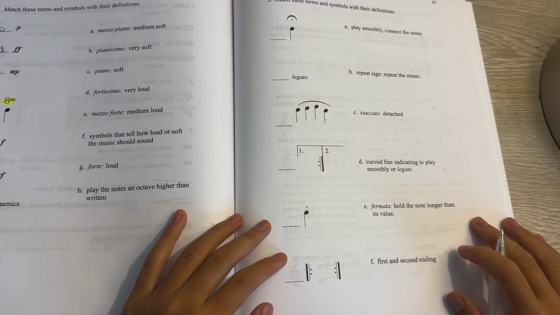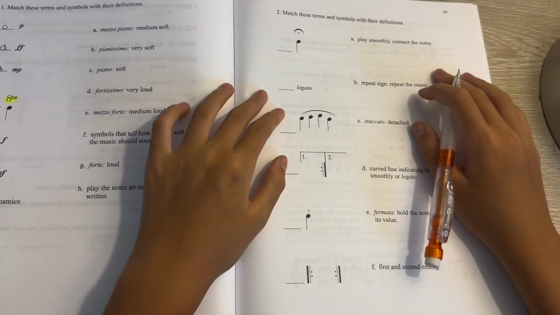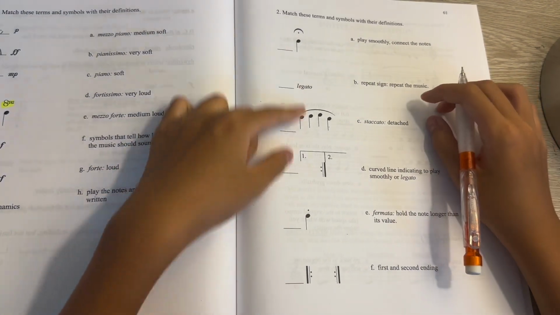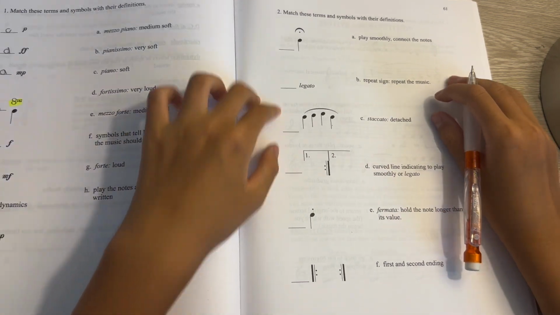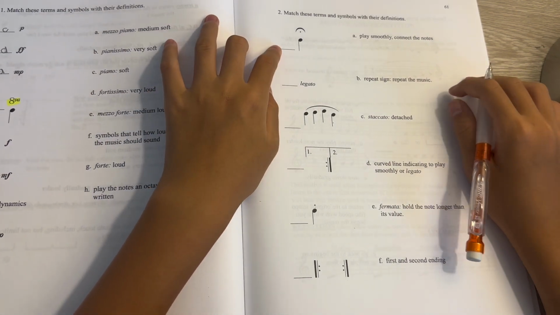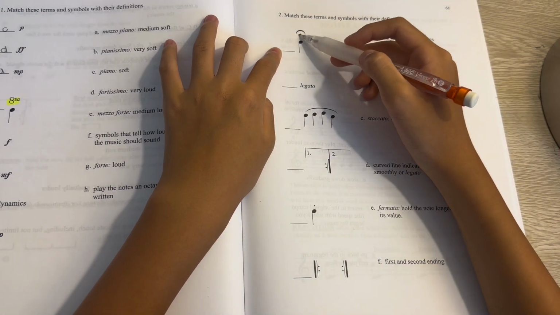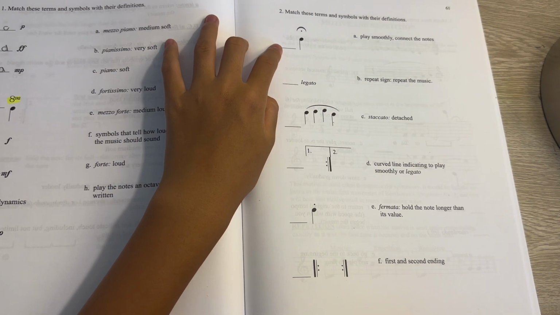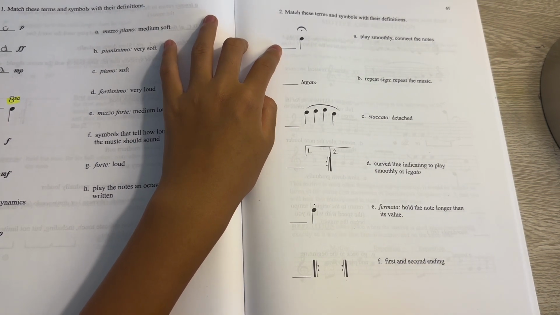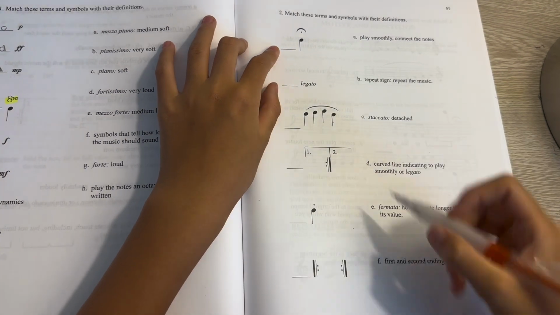It's the same thing, but we have some other terms and symbols. So let's start with this one. What does this symbol mean when you see it on top of a note? Well, this symbol is the fermata symbol, which means we have to hold the note longer than its value, which is E.